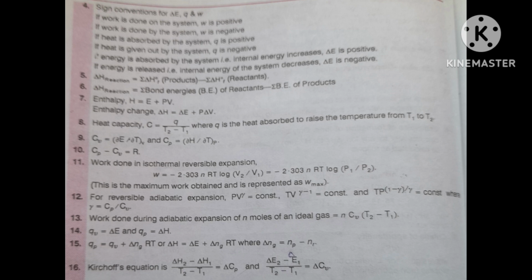And third relation: T P^((1 minus gamma) divided by gamma) is equal to constant, where (1 minus gamma) divided by gamma is the power of pressure P, and gamma is equal to Cp upon Cv.